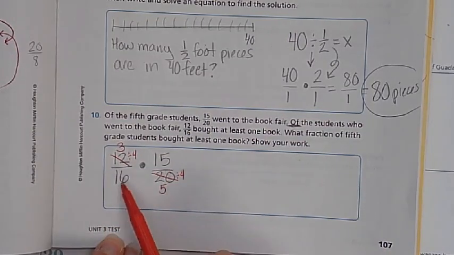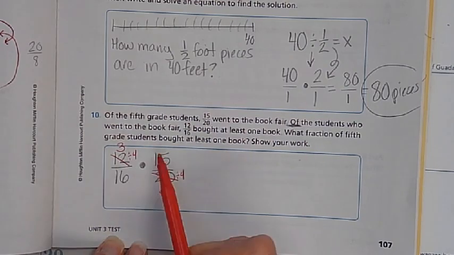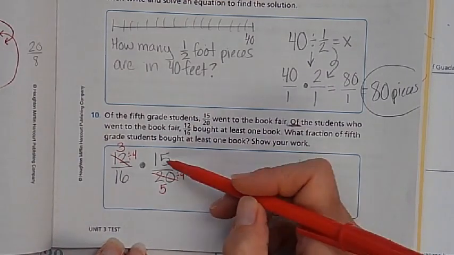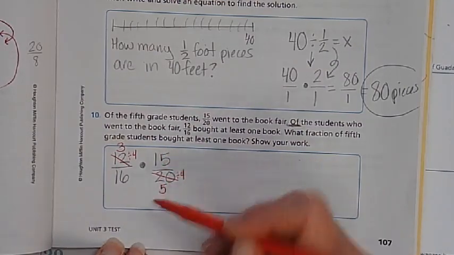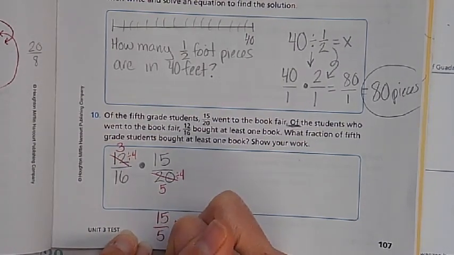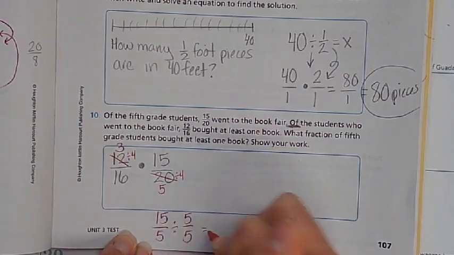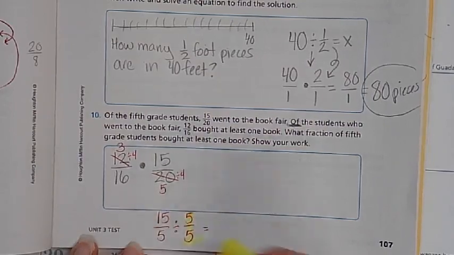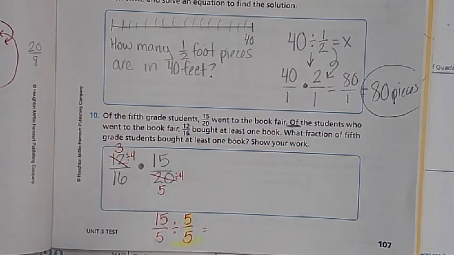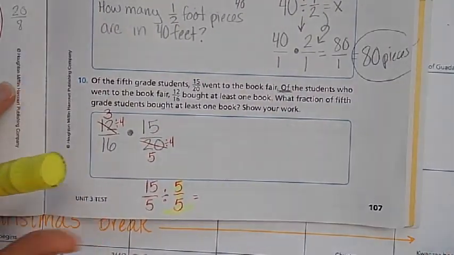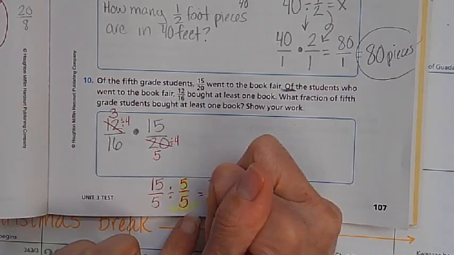I also see 15 and 16. Those aren't really going to do much for me to cross cancel. I know 15 is only 3 times 5, so that doesn't really help. I could reduce this problem right here if I wanted to, and I could take 15/5 and divide that both by 5, because if I divide or multiply anything by a fraction equal to 1, I know that my value does not change. So I could just reduce this one and end up with an easier problem to do before I get started. So 15 divided by 5 is 3.